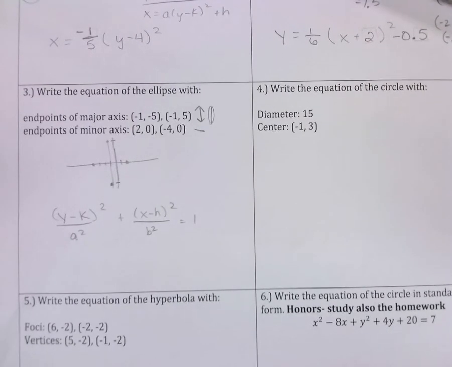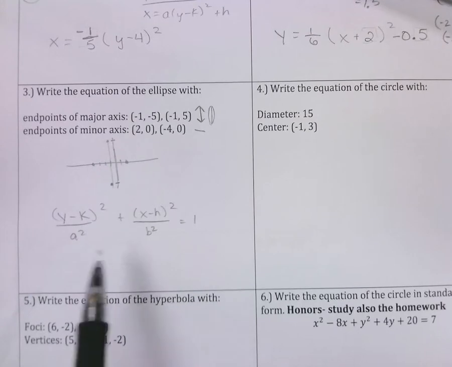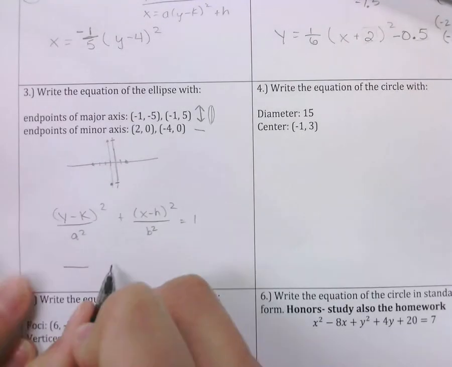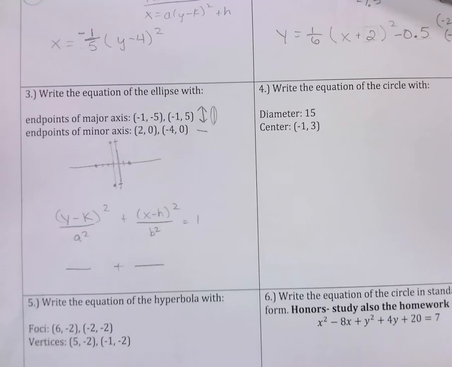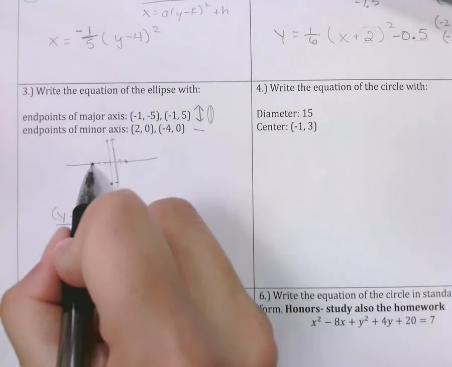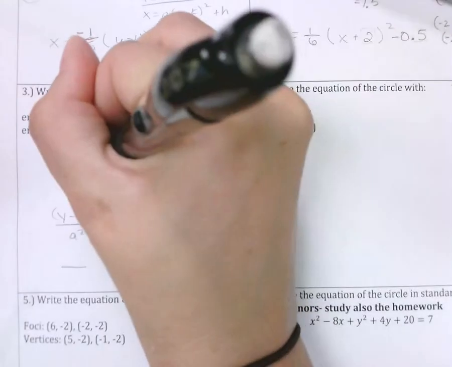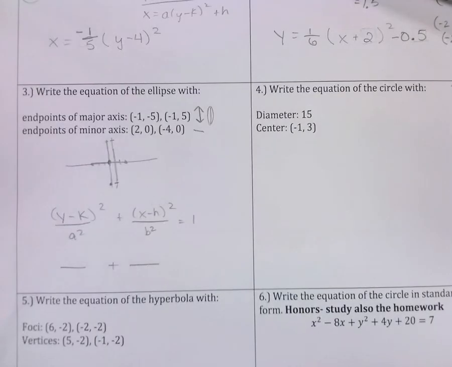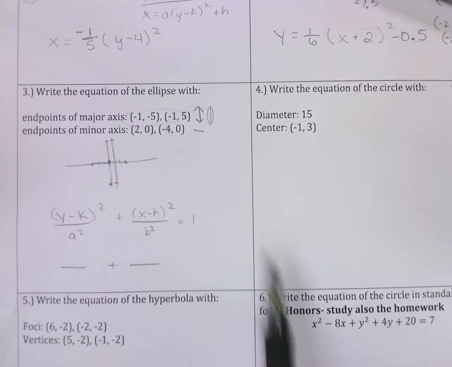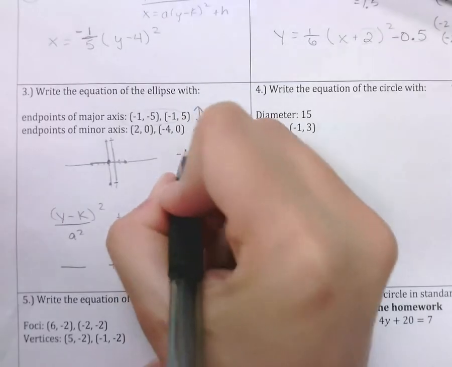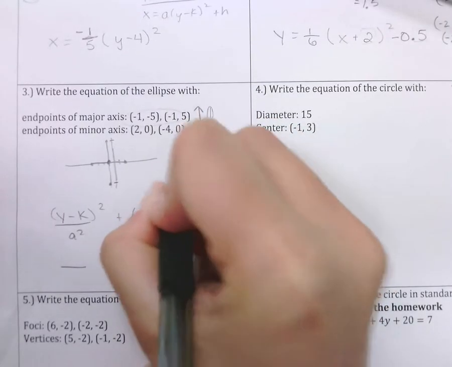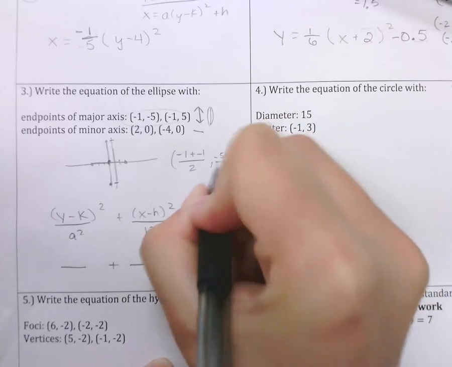Okay, so I wrote this down. I don't know anything in here yet, but I can find out. So let's find the center. There's a few ways you can find the center. If you graph it, you can just connect these endpoints, and the point that they intersect at is your center. -1, 0. Now, if you don't like to graph, you can just find the midpoint of any 2 points. So you could do -1 plus -1 over 2, and then -5 plus 5 over 2.